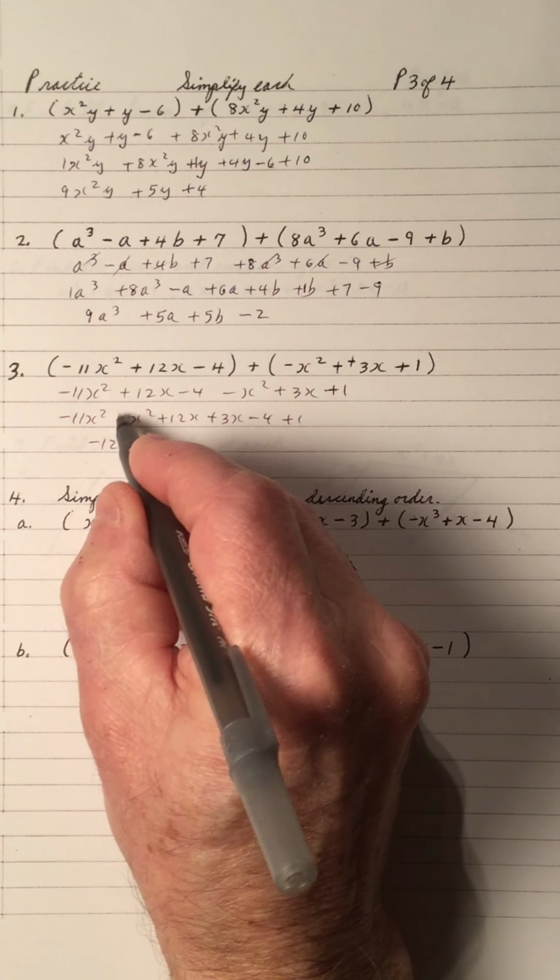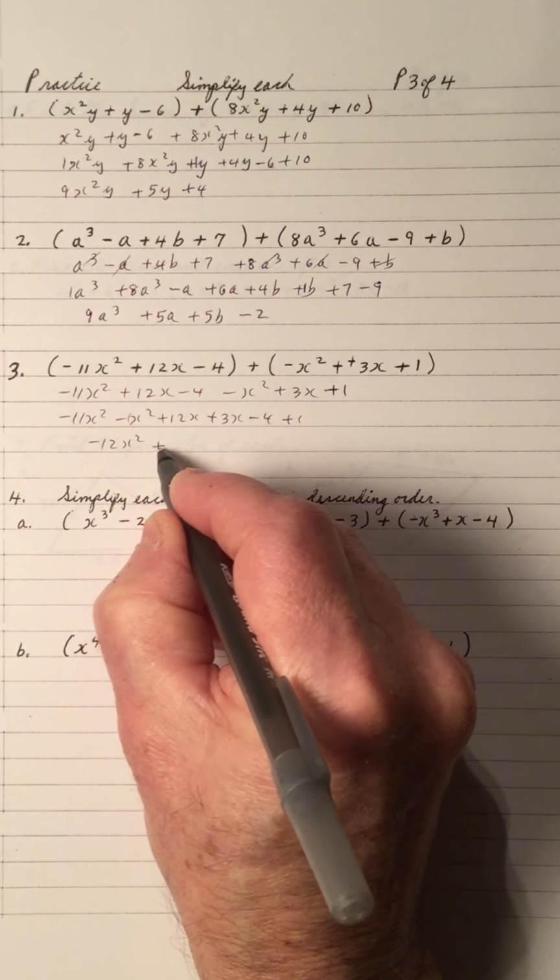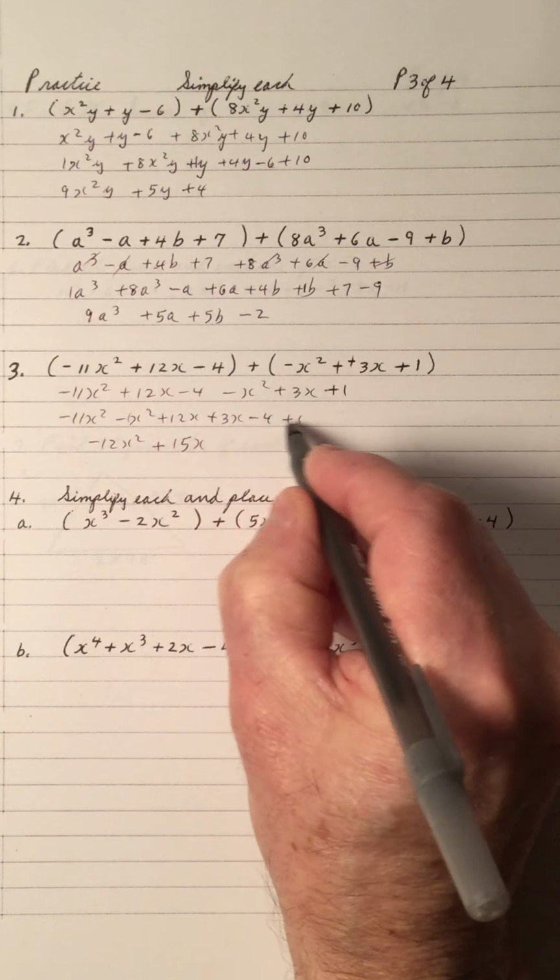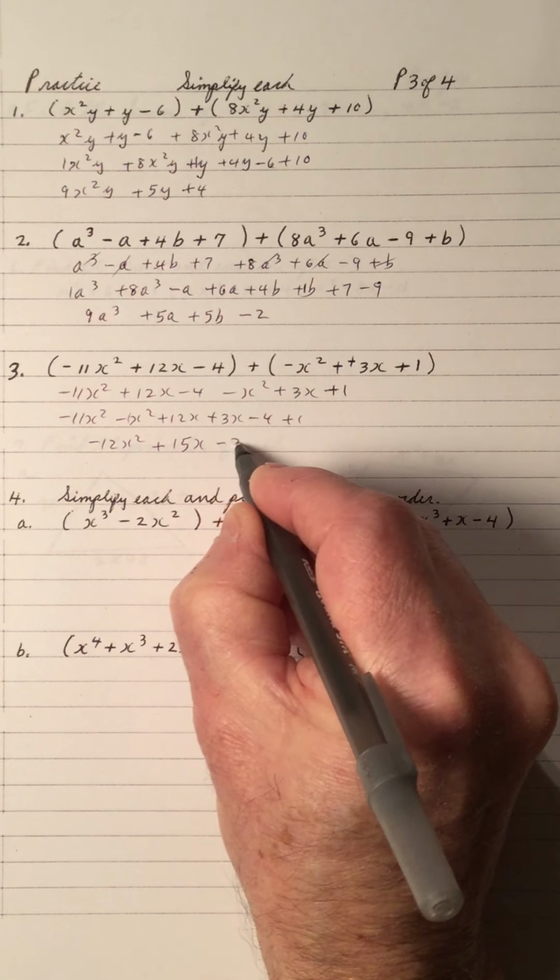That's a plus a negative, so same thing. And 12 plus 3 is 15. Negative 4 plus 1 is negative 3, or subtract 3.